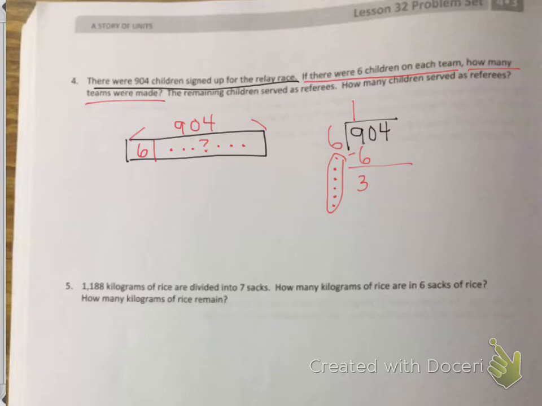Awesome. That's perfect. So let's put down 0, and we're definitely going to have 5 here, right? So 6 can go into 30 5 times, but let's just check using our skip counting.